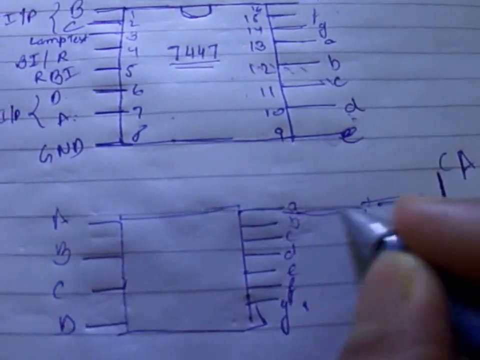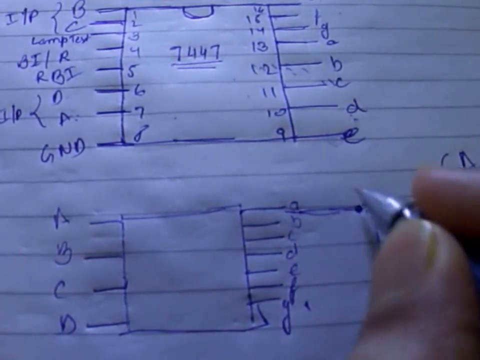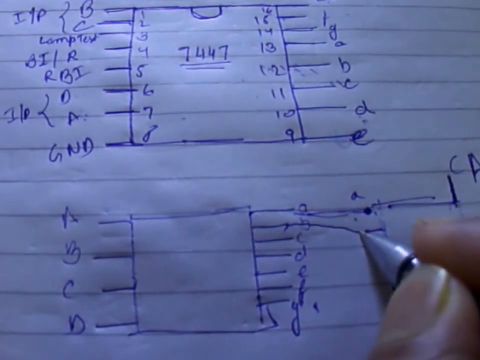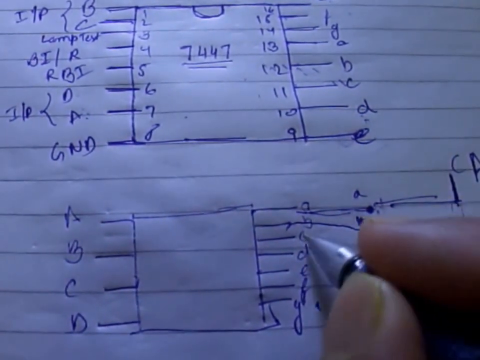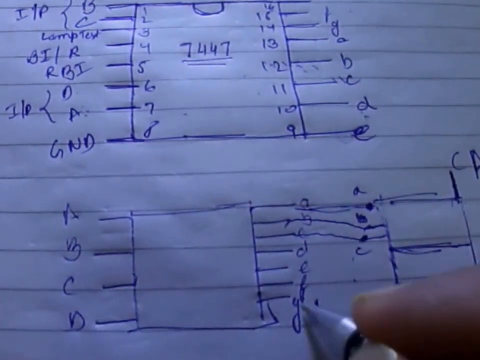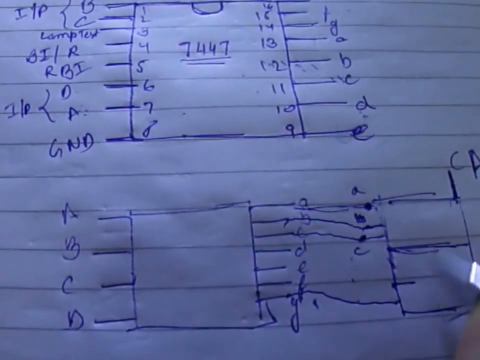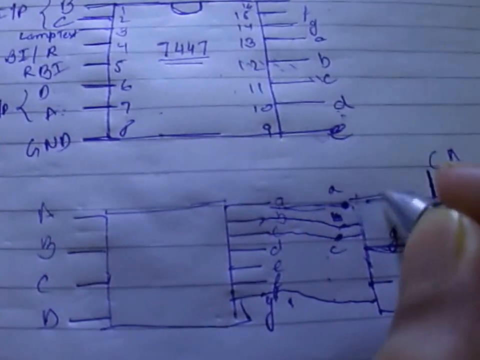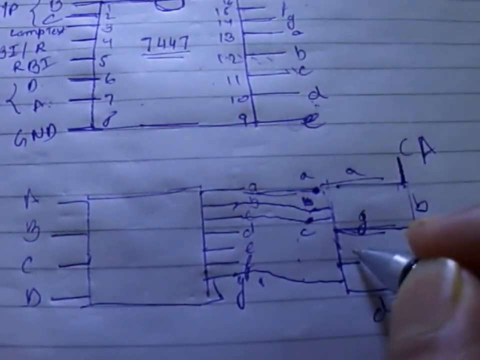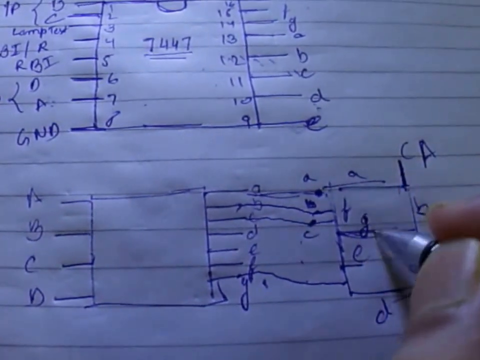Suppose this terminal was for A, then this is for B, similarly for C and so on up to G will be connected. So this was A, this was B, this was C, D, E, F and G.